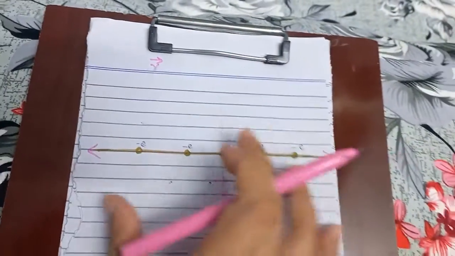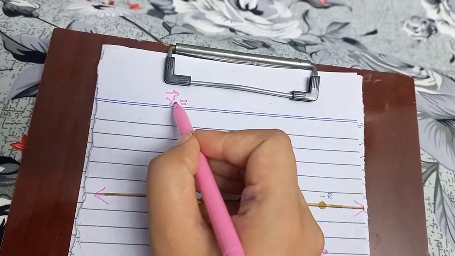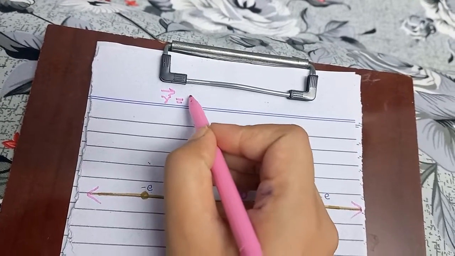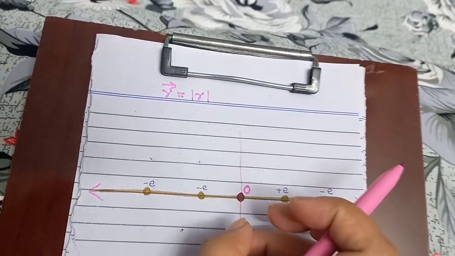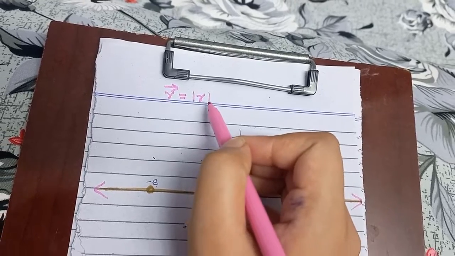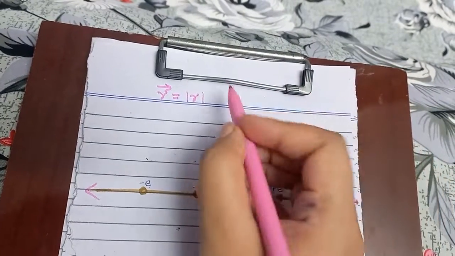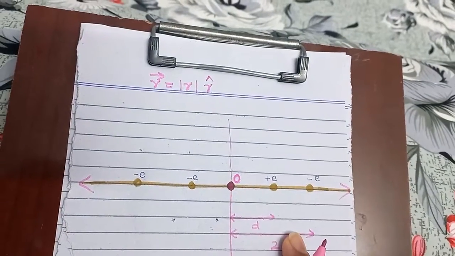So we have to find it for all of them, but we need to have a general formula in our mind: the r vector equals the magnitude, which means the distance from the central atom, which is always a positive quantity, multiplied by the unit vector.